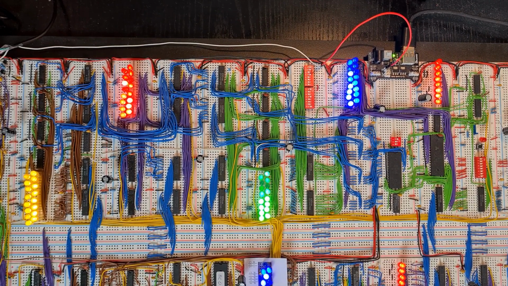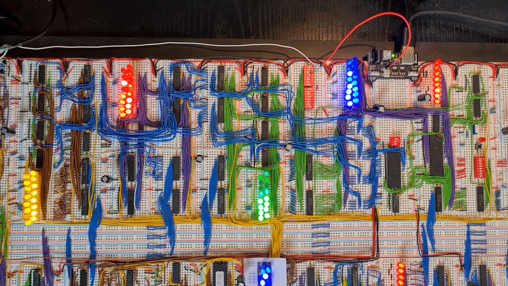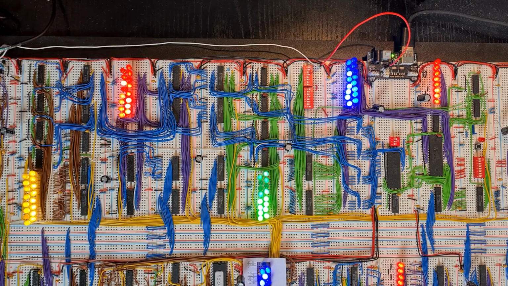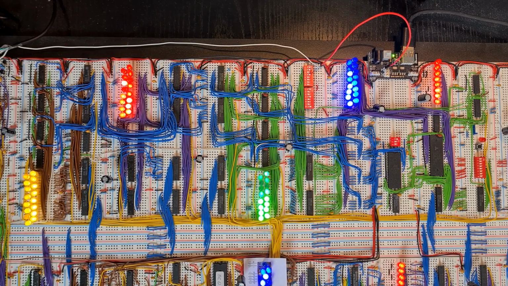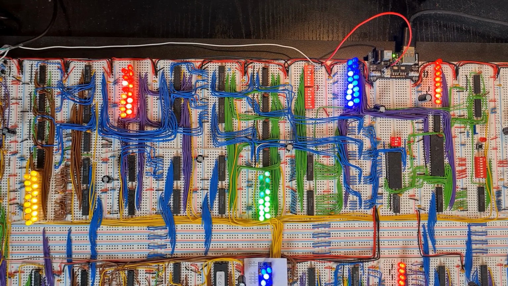Hello! Inspired by Ben Eater's great video series about an 8-bit computer on breadboards, I built my own version. In this video I want to talk about the memory and the memory address registers to access certain addresses in that memory.